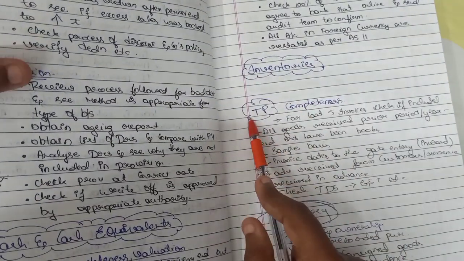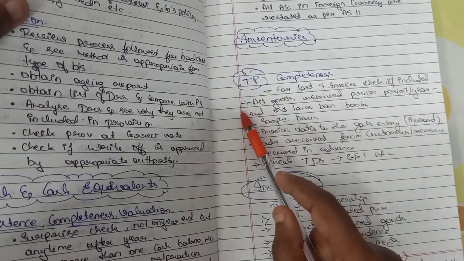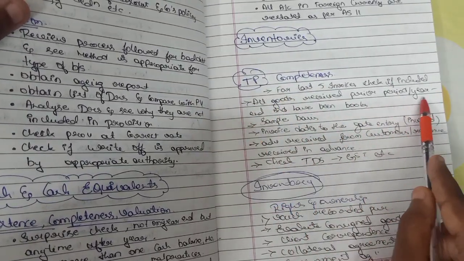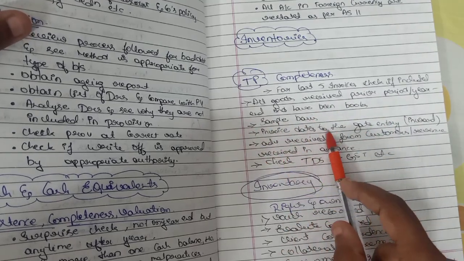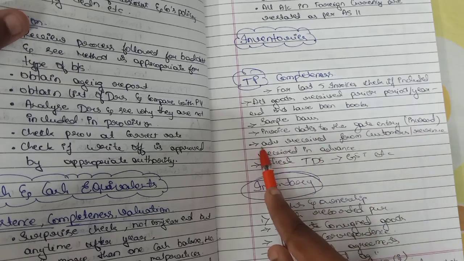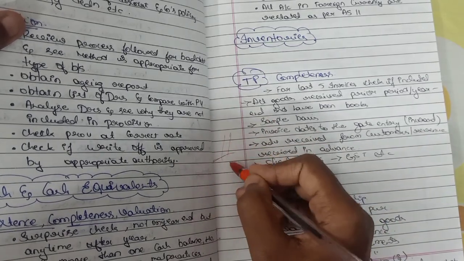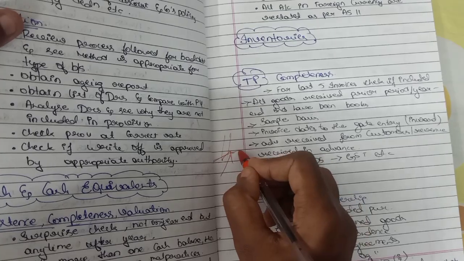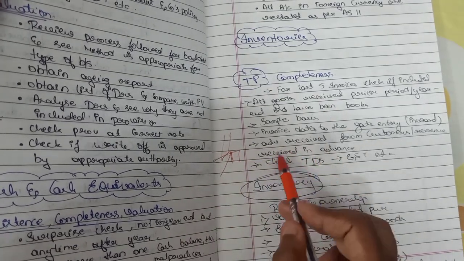Coming to inventories, that is completeness. For the last 5 invoices, check that all goods received prior to the period year end have been booked. On a sample basis, check invoice date to date of entry. We already discussed about it, right? When coming into the entity, there will be a person who will be maintaining the ledger, and we check if that has been maintained properly or not.